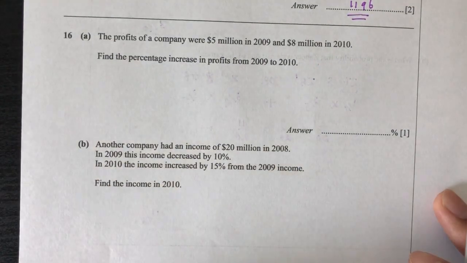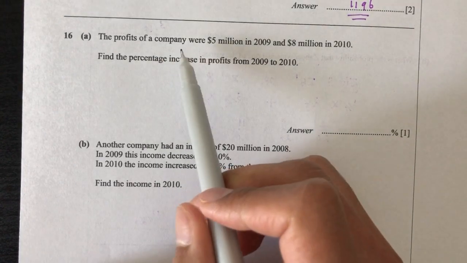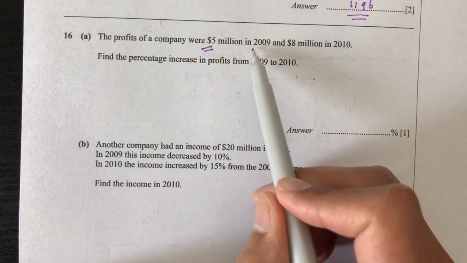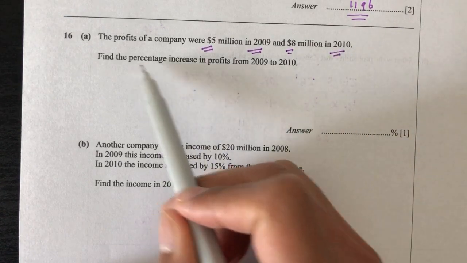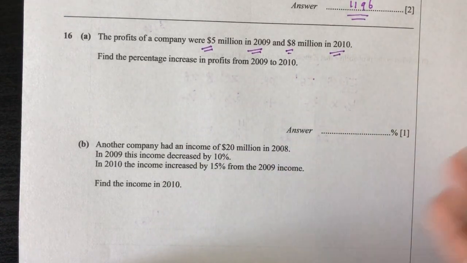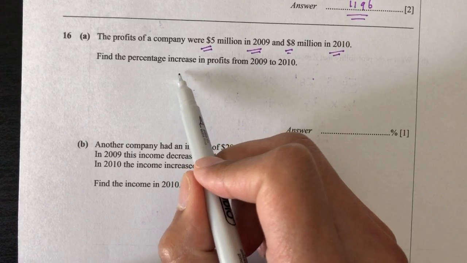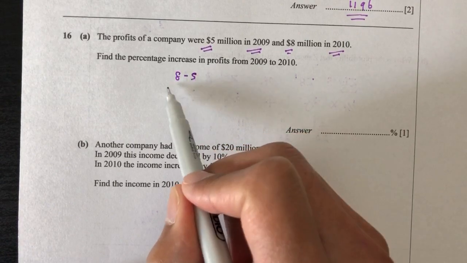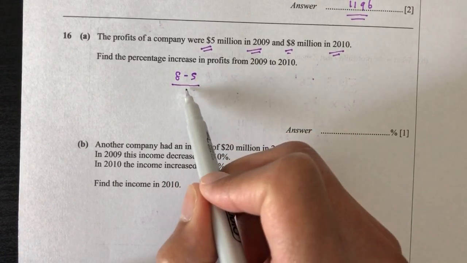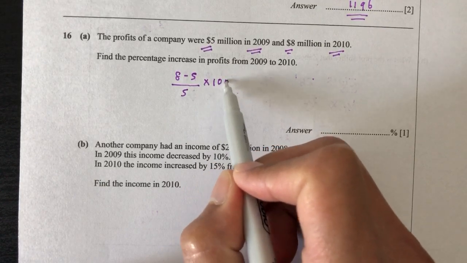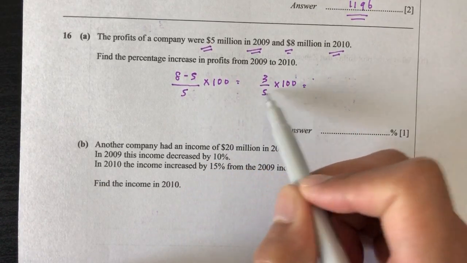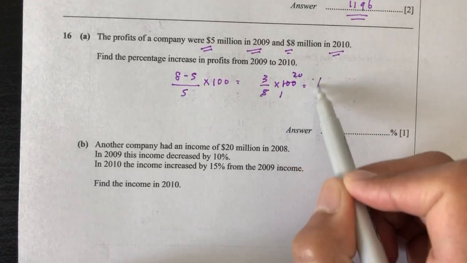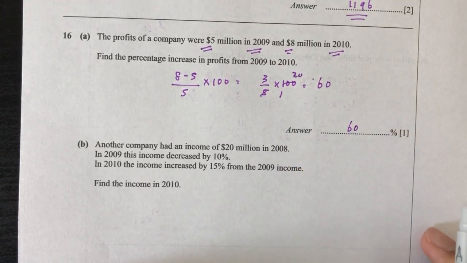Now for 16, the profit of a company was $5 million in 2009 and $8 million in 2010. What is the percentage increase in profit? So what is the increase? It will be 8 minus 5 divided by initial, which is 5, times 100. That will be 3 over 5 times 100. That will be 60%.